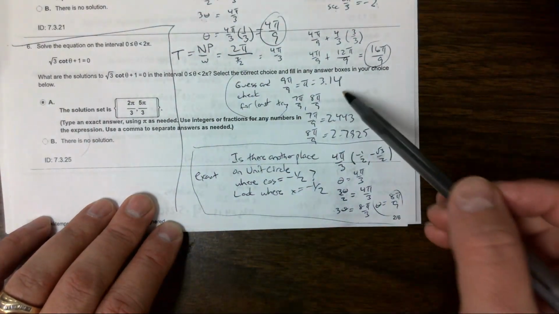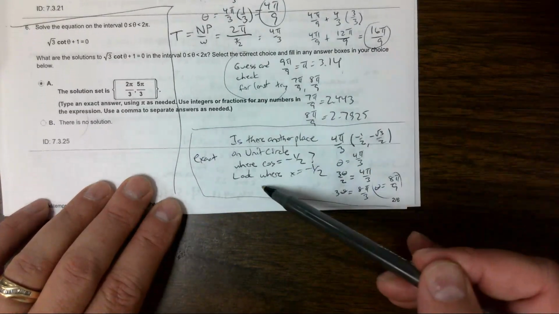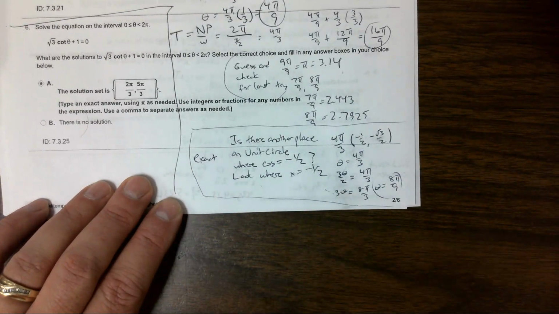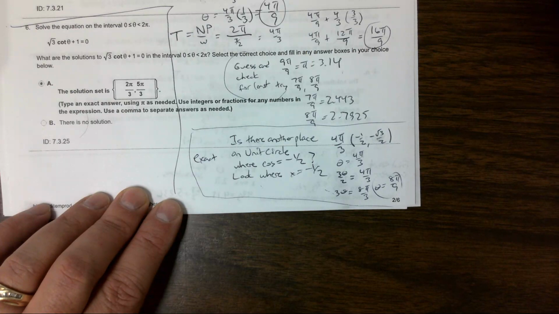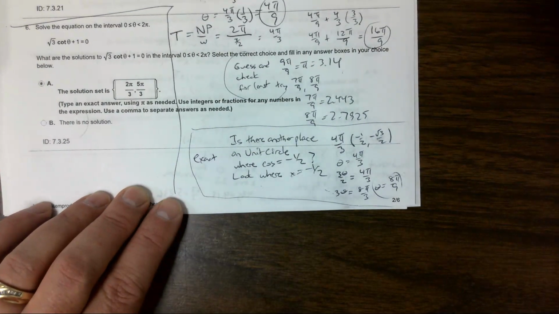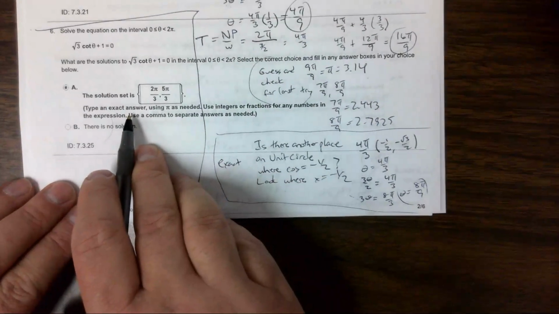Some people are going to prefer guess and check. Some people are going to prefer getting the exact answer. So do whatever is best for you. Remember, in the interest of time, you may just want to do it the exact way. Okay, moving on to number 6.